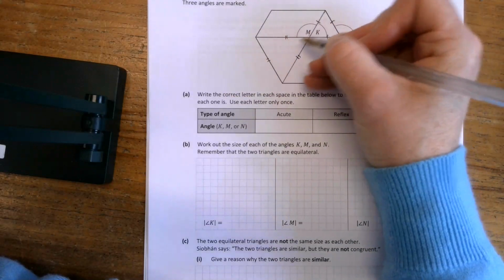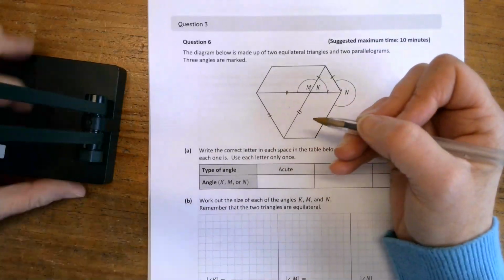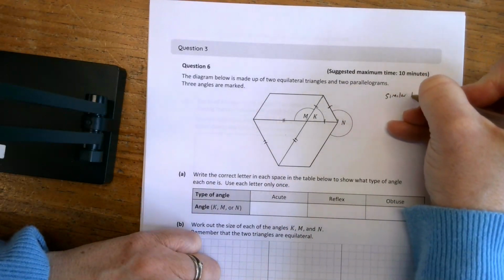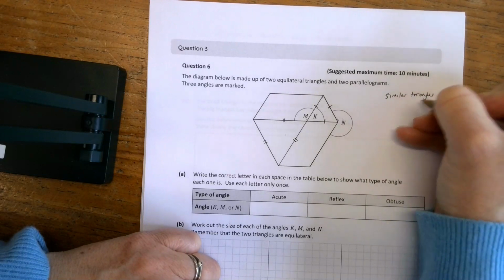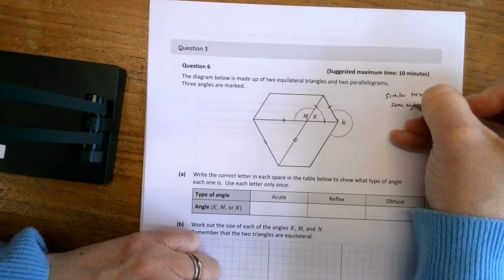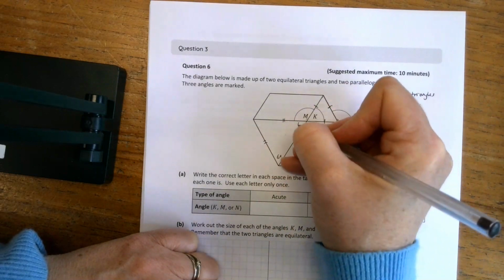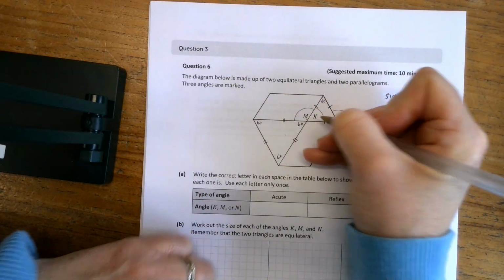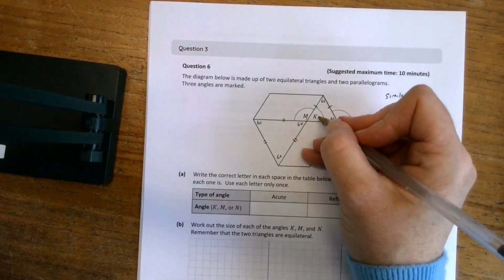So those two triangles will be what's called similar, won't they? They'll be similar triangles because they have the same angles. In fact, all the angles are 60. So let's just fill that in. 60, 60. Oh, we've already found K. So K is going to be 60 as well.